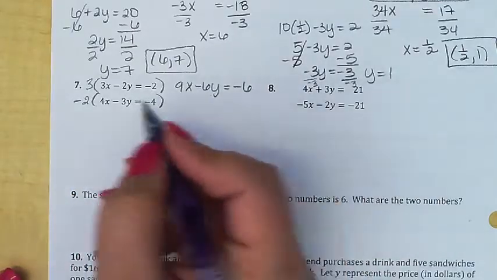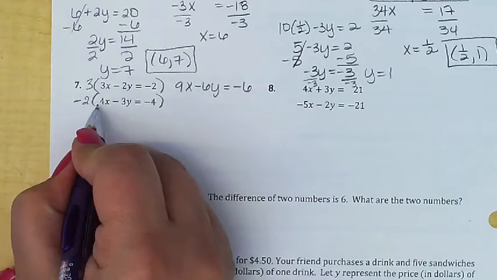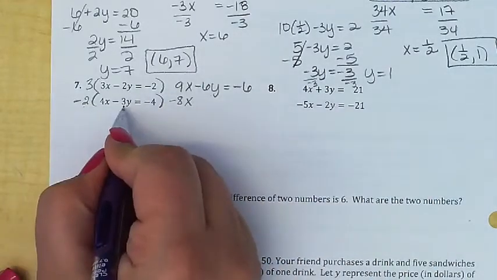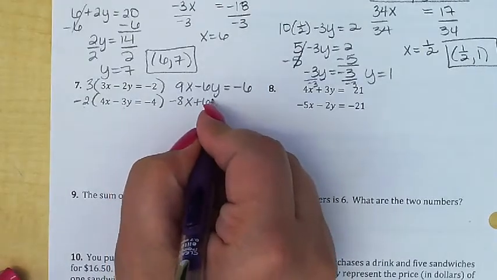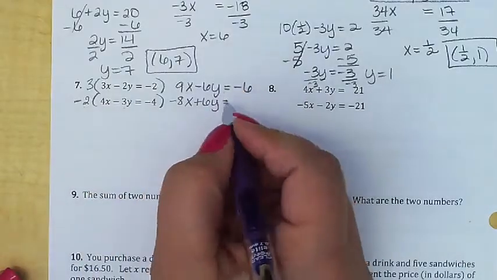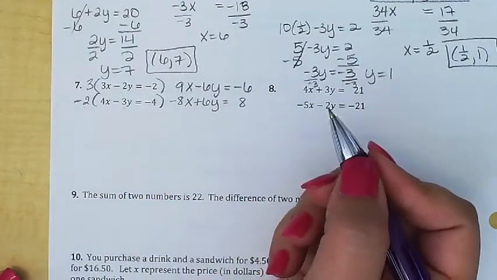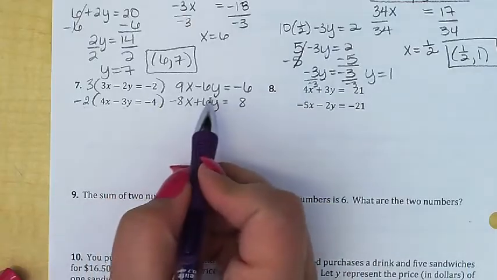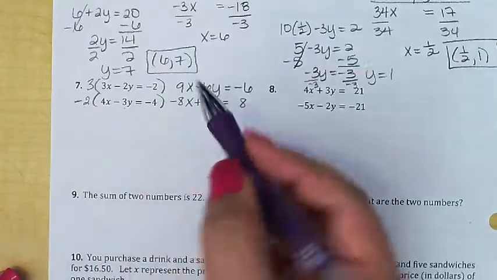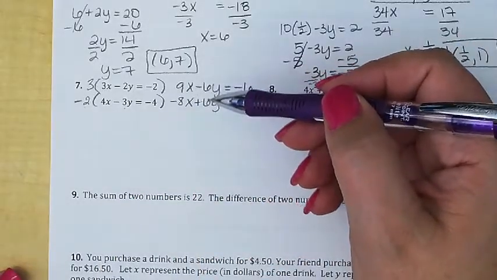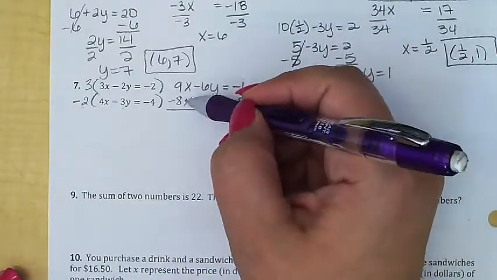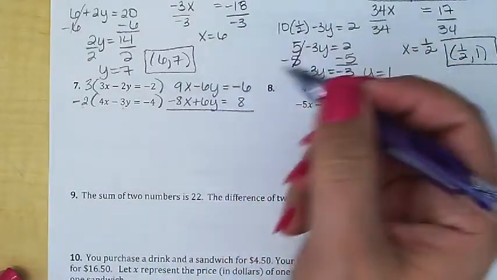Okay, now let's work the bottom one. -2 times 4 is a -8. -2 times -3 is a positive 6y. And -2 times a -4 is a positive 8. Okay, same system, we've just created two equivalent versions, but now we have what we wanted and needed, which is those opposite coefficients. And now I can drop my line down and combine straight down, right?